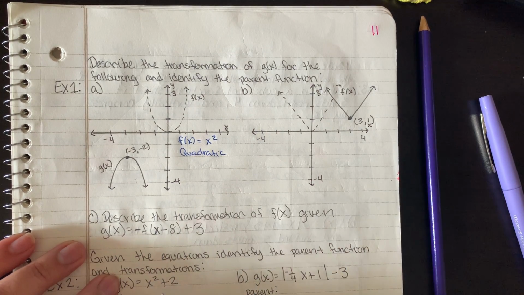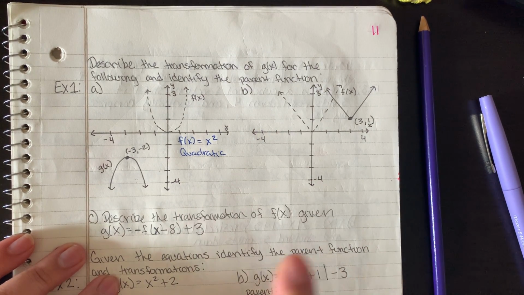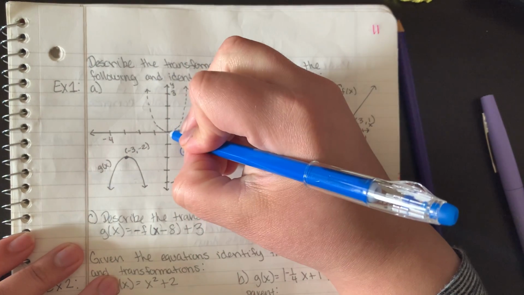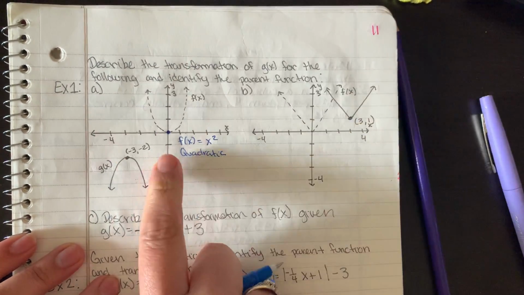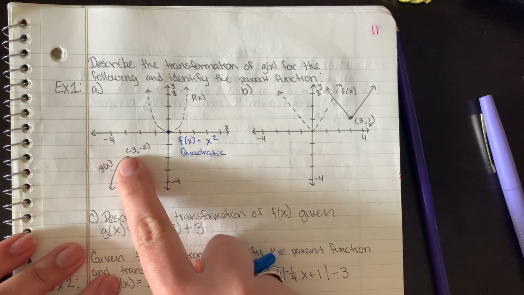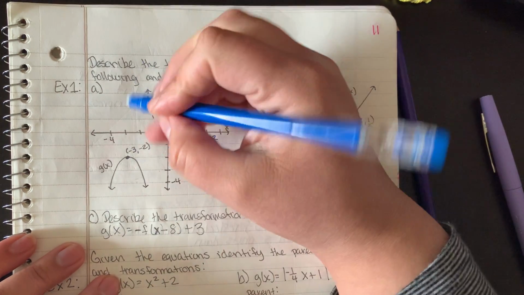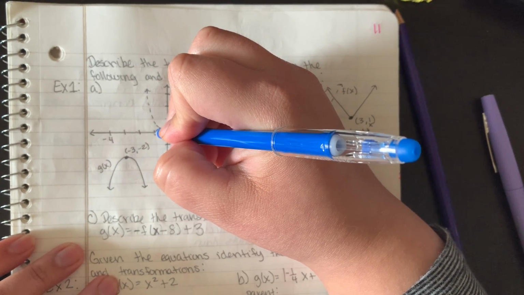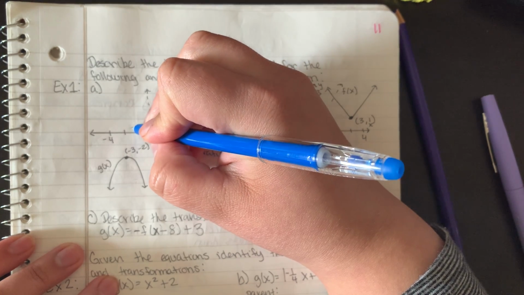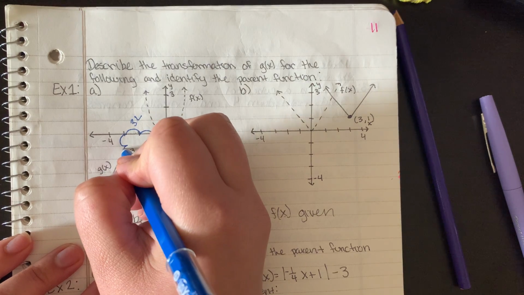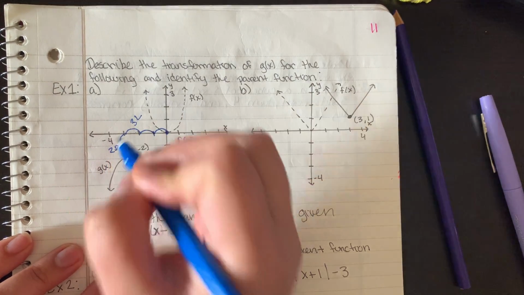And then it's saying to identify the transformation. Okay, so obviously my vertex moved, right? My vertex of my quadratic function is always going to be at 0, 0. So if I want to see how did we get from here to here, I'm going to count. 1, 2, 3. So it went 3 to the left, and then it went 1, 2, 2 down.